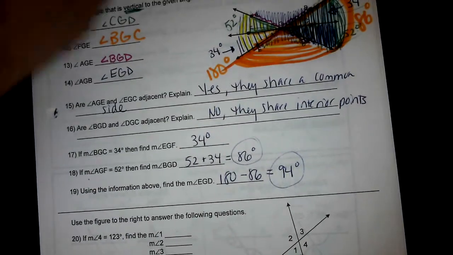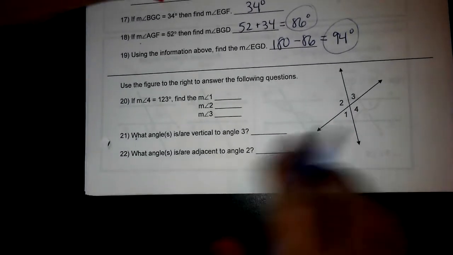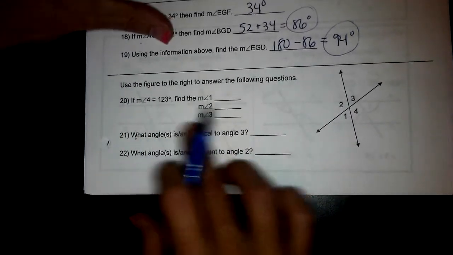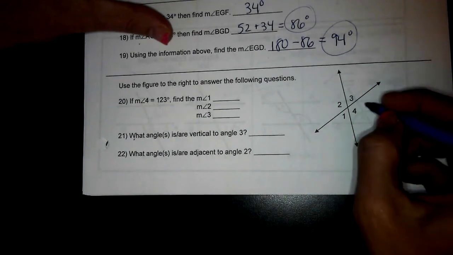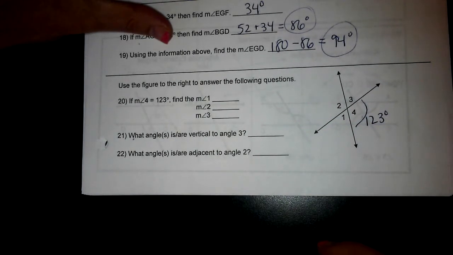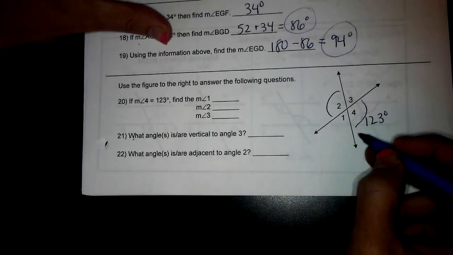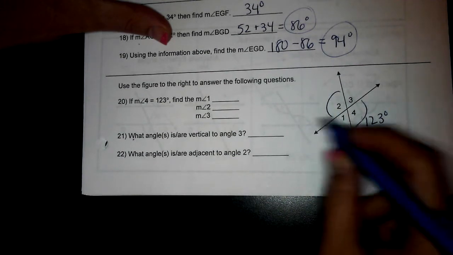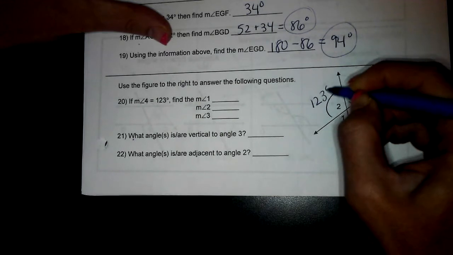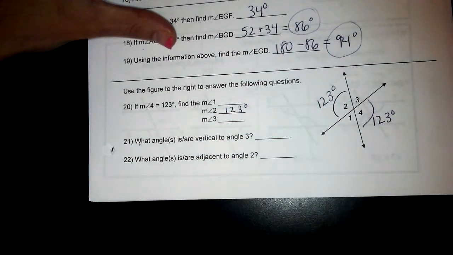Use the figure to the right to answer the following questions. So now I'm looking at this picture with the 1, 2, 3, 4. If the measure of angle 4 is 123, so here's my angle 4, giving me 123 degrees, then they want me to find 1, 2, and 3. Well, the easiest thing to find first is this guy right here. They're vertical angles. They're sitting across from each other. Angles that are vertical are congruent, so if this guy is 123, then the measure of angle 2 has to be 123 degrees as well.